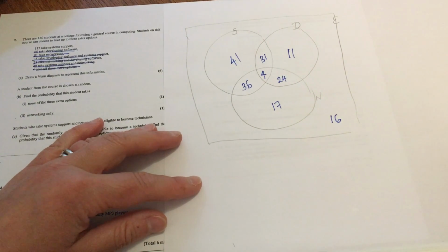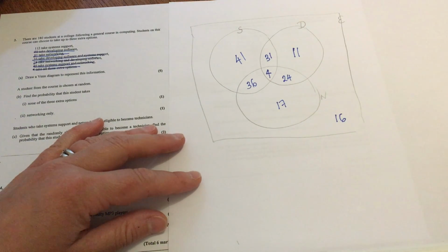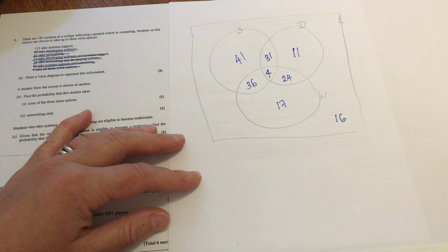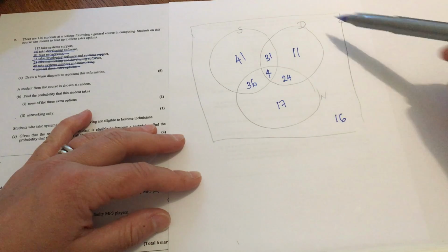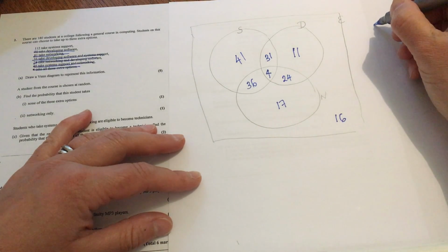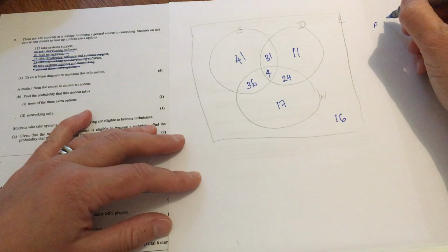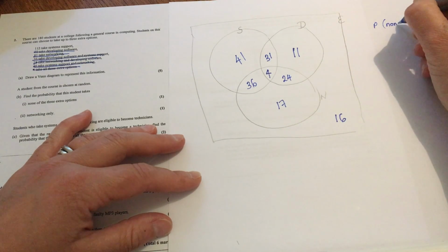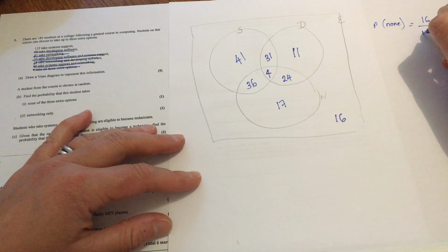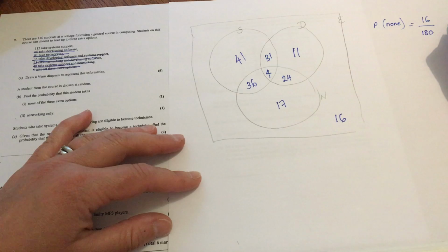Then it asks you to find the probability. So a student is chosen at random. Find the probability that they take none of the 3 extra options. Well, the people who take none are these people down here. So the probability that they take none, you see that, is 16, and we've said that it's 180 altogether, and then that will simplify to 4 out of 45.